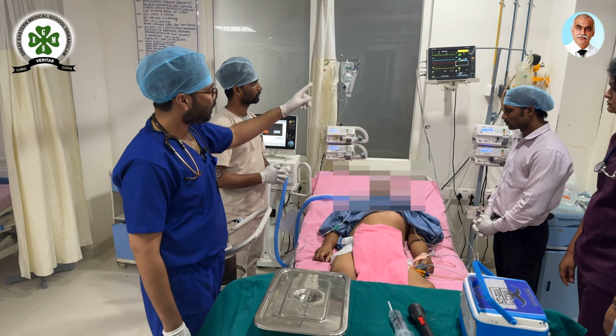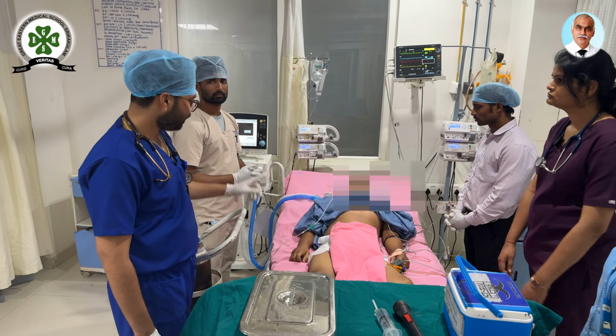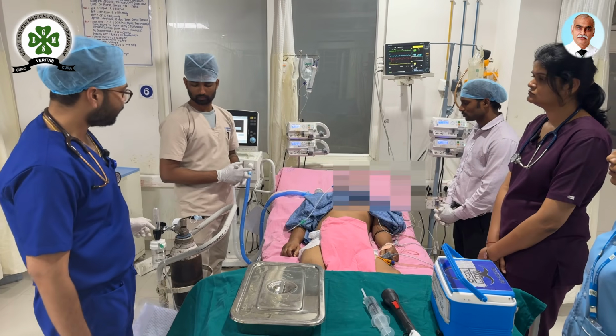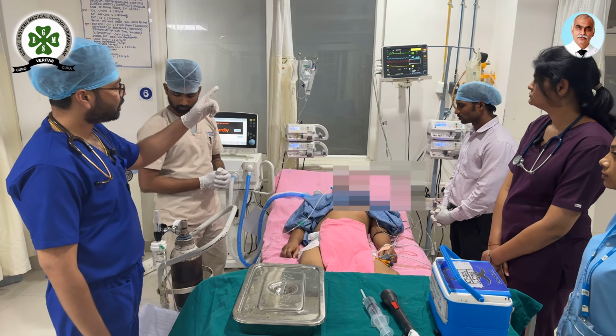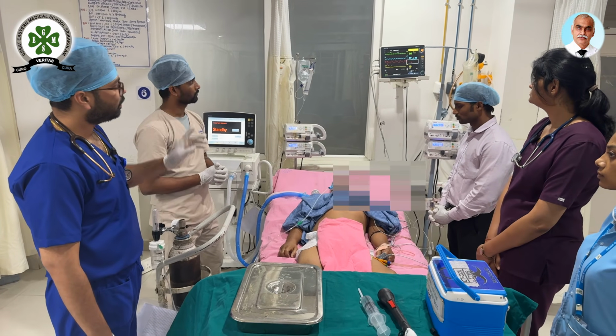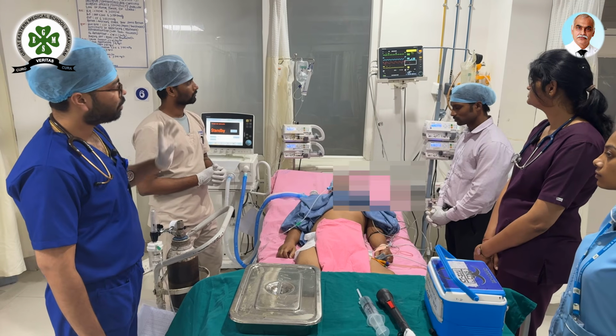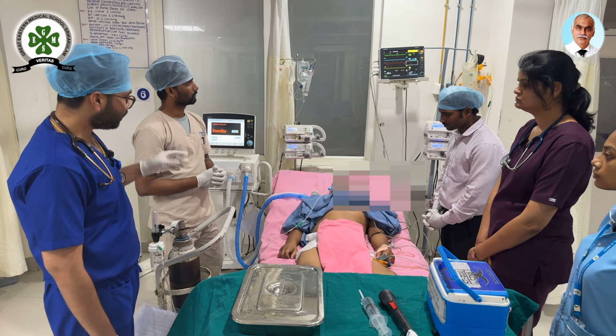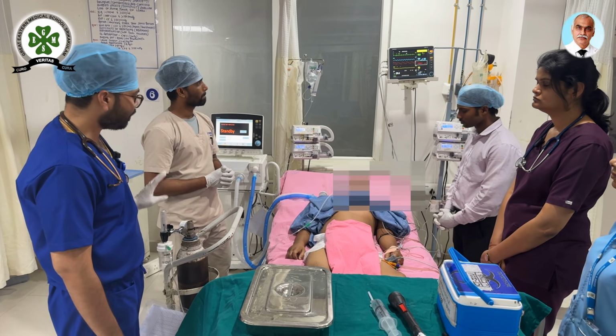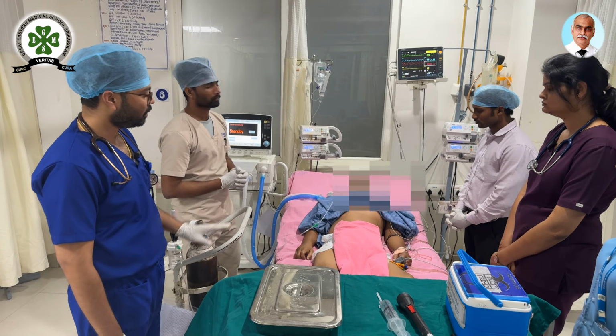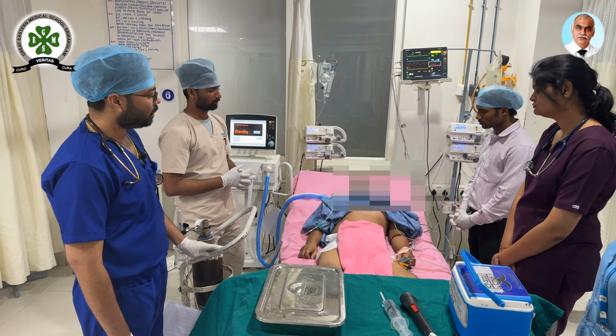Suppose a patient has sudden hypoxia, then we will increase the oxygen to 12 liters of oxygen. Then we will observe the saturation or any abnormal arrhythmias. If the patient is continuously hypoxic despite increased 12 liters of oxygen, then we should abort this apnea test.